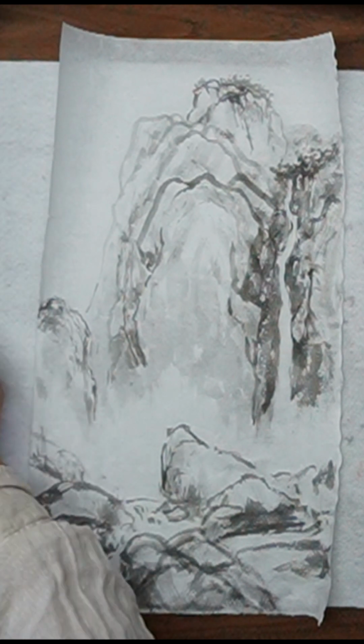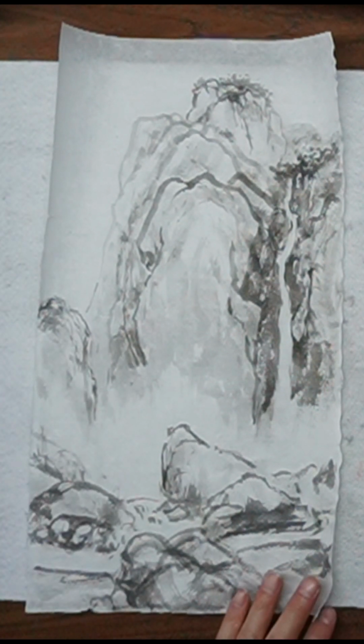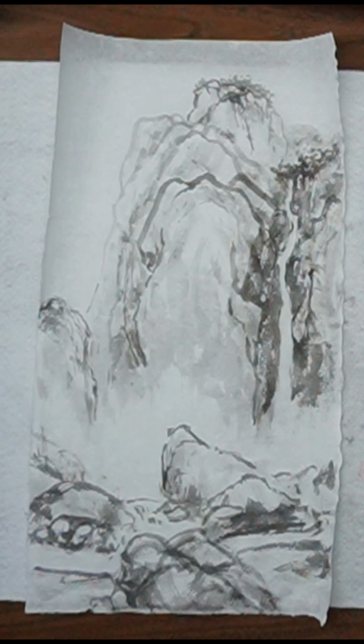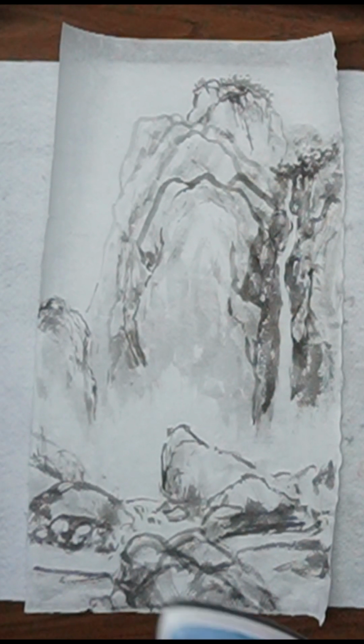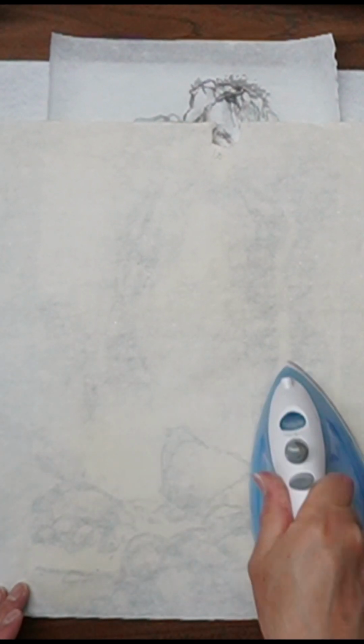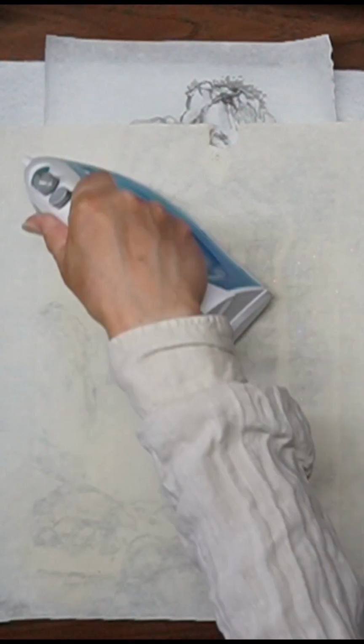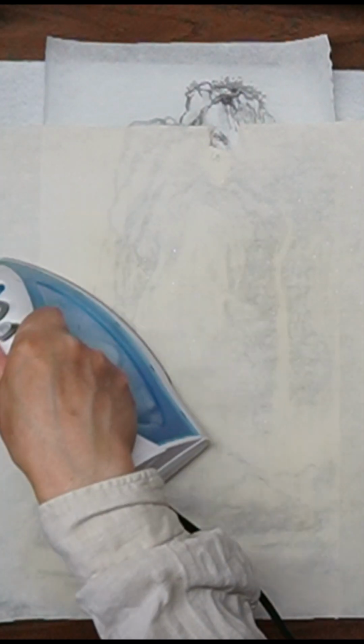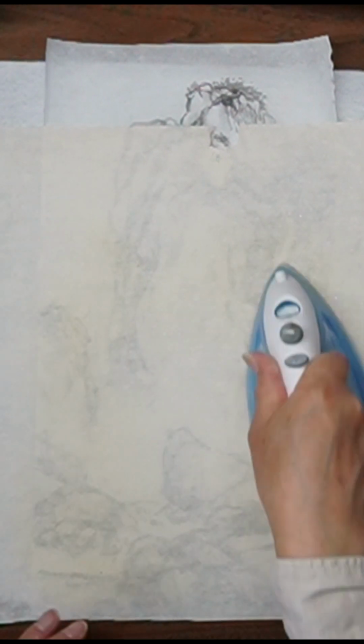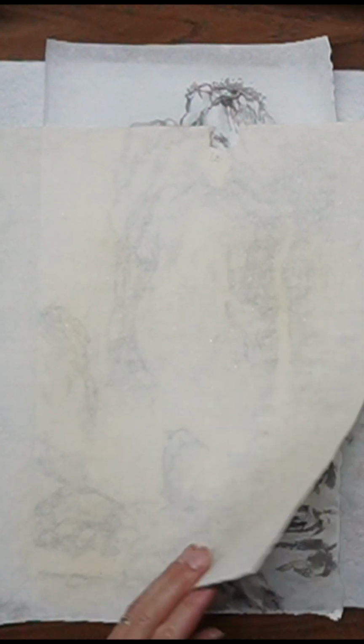So you can dry it with a hair dryer, or I just use an iron to avoid the noise. It's better to protect the iron with another sheet of paper. I just use some sized paper, so it's not taking any ink away. And you can use parchment paper, the kind for baking, if you have it. That kind of paper is very good for this.